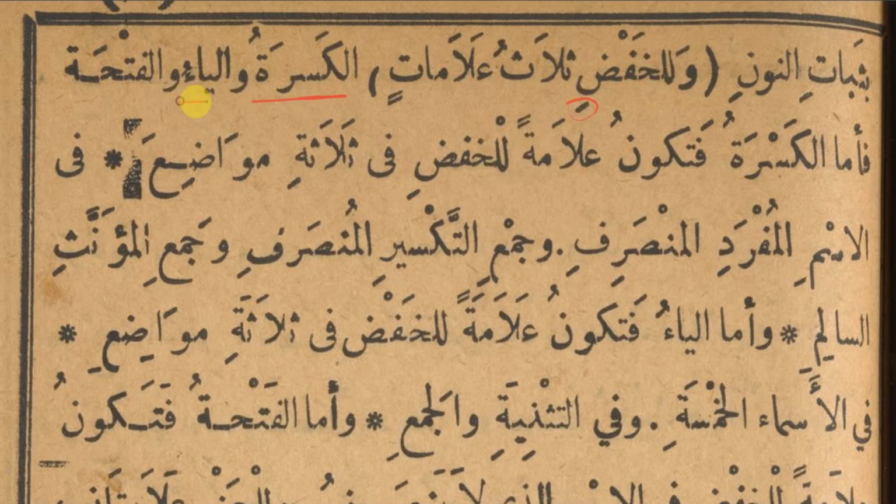Today we will cover the ya. This ya here is one of these three marks. So if we read this text, وللخفض ثلاث علامات الكسرة والياء والفتحة. فأما الكسرة فتكون علامة للخفض في ثلاثة مواضع. في الاسم المفرد المنصرف.